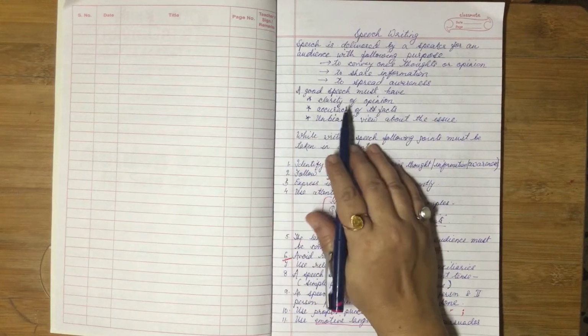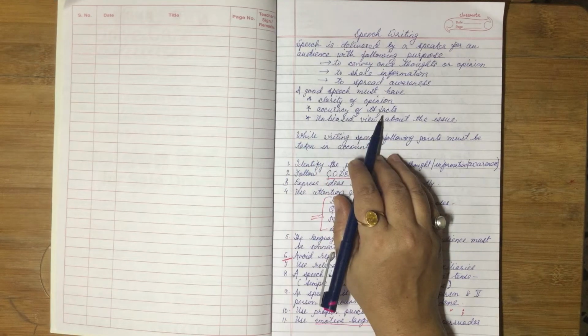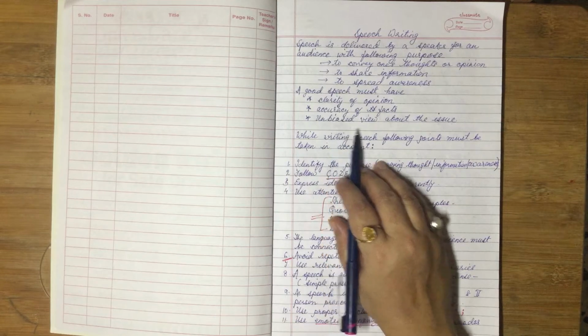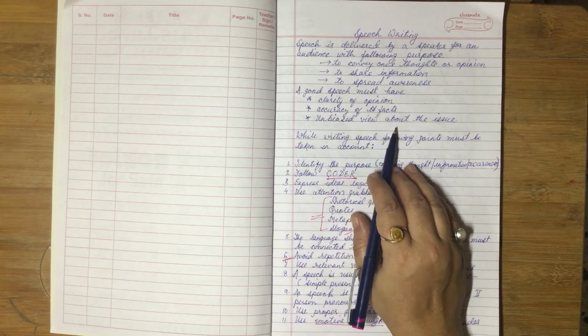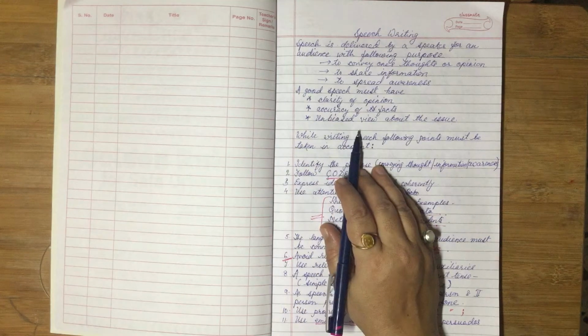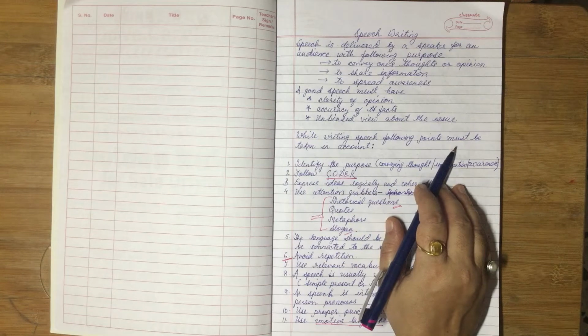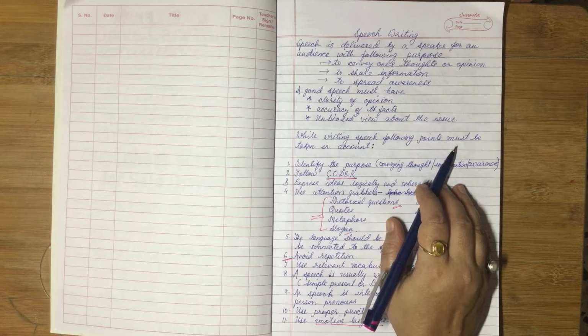A good speech must have clarity of opinion. The facts taken in a speech must be accurate, and the view taken about the issue must be unbiased. While writing a speech, the following points must be taken into account.